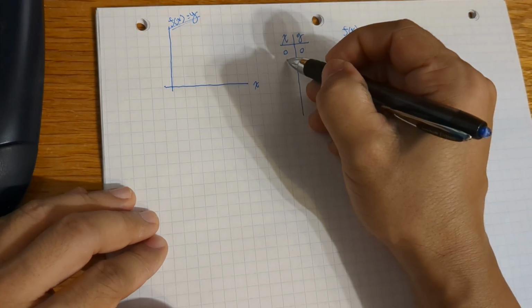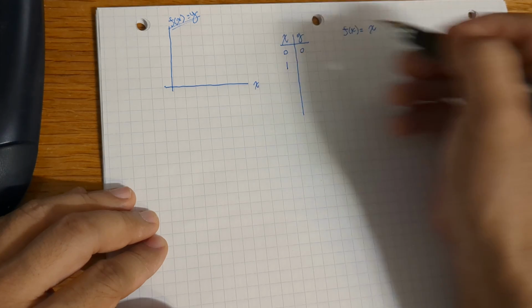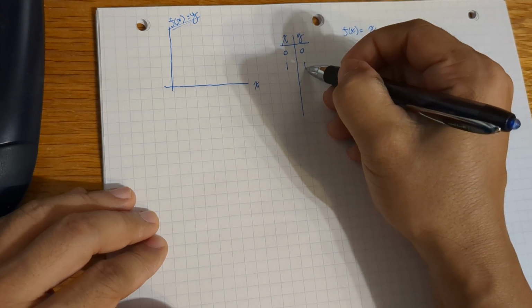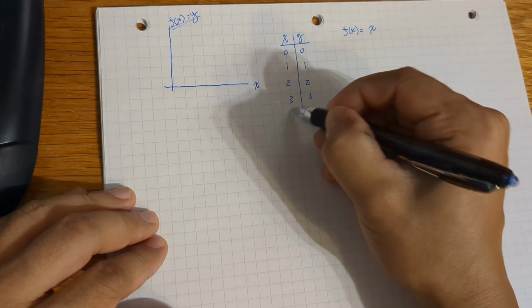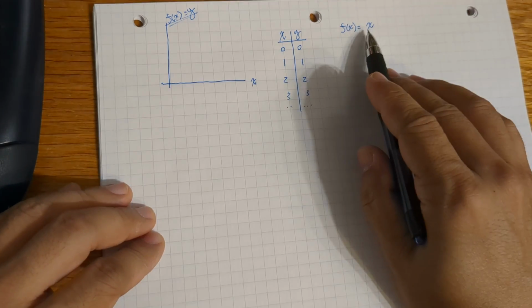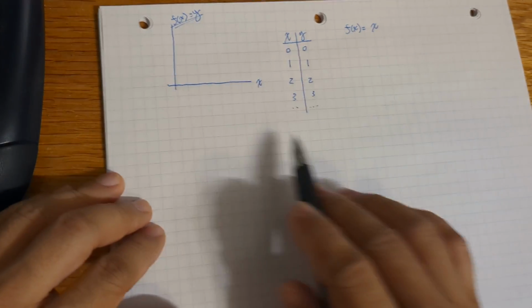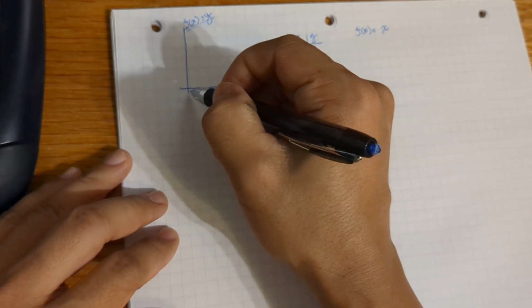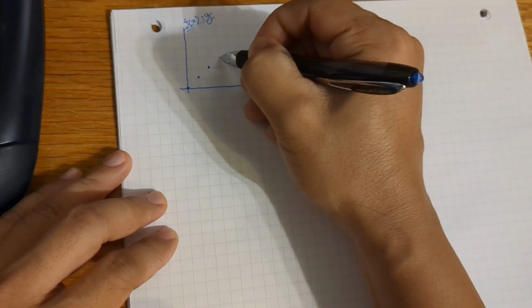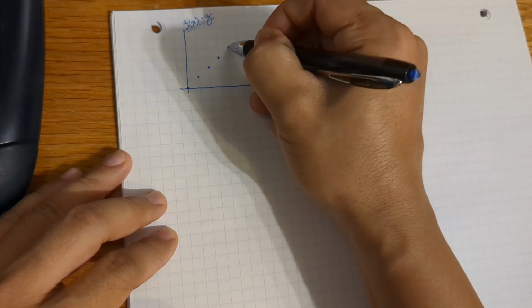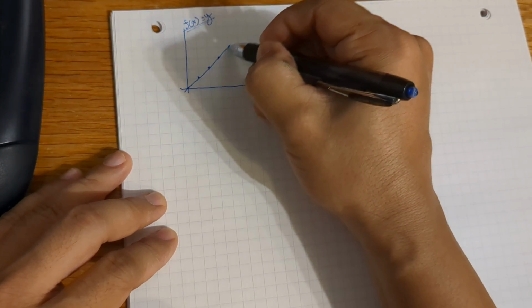If x is 1, well, f of x would be 1, then 2, 2, 3, 3, and so on and so forth. I'm sure you could see the pattern, right? So let's plot this out. We have 0, 0, 1, 1, 2, 2, 3, 3, 4, 4, and so on and so forth.